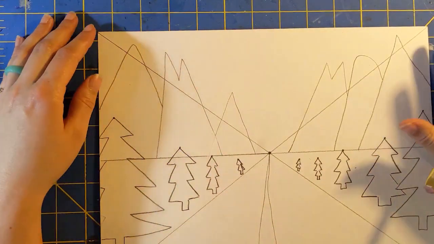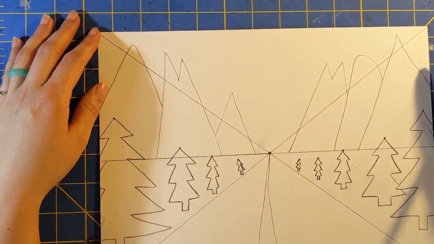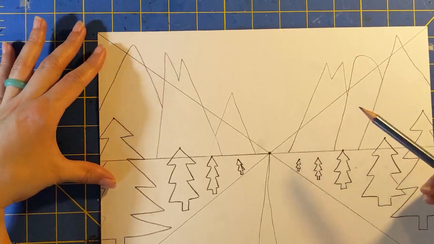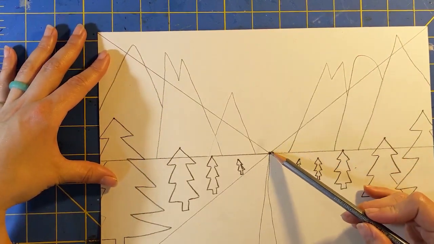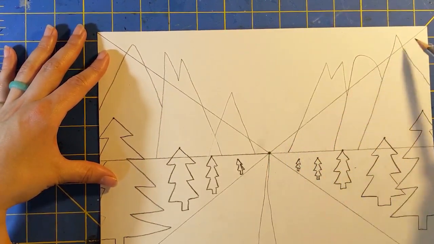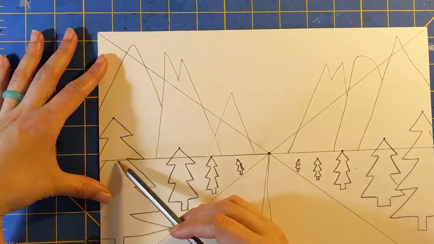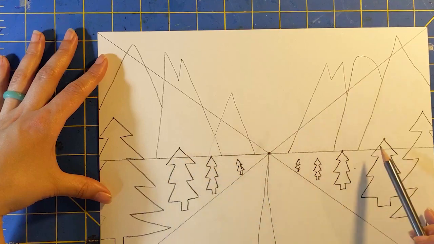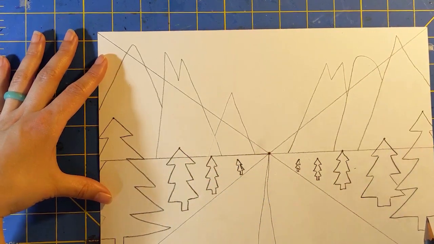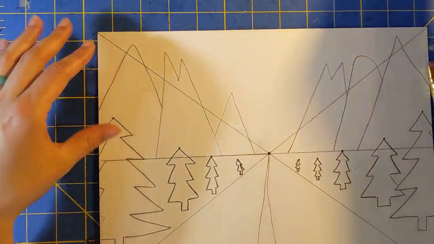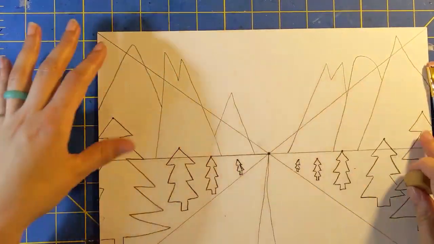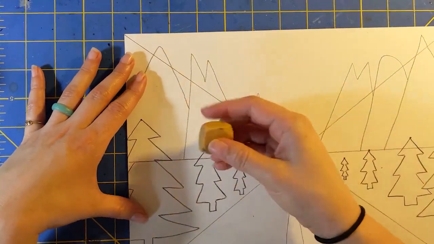So we have some erasing to do. We're going to be getting rid of the line in the sky that goes through our mountains. And we'll also get rid of the lines that go and intersect inside of our trees. So I'm going to go ahead and get my eraser and I'll take care of those.